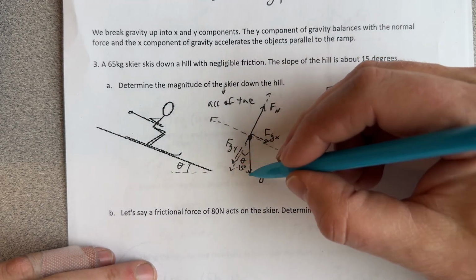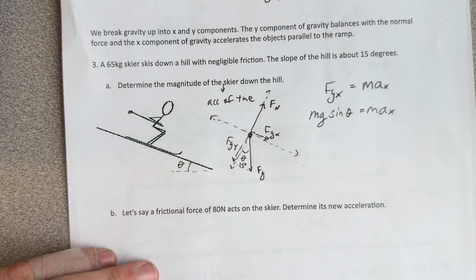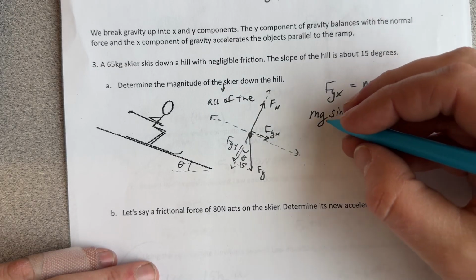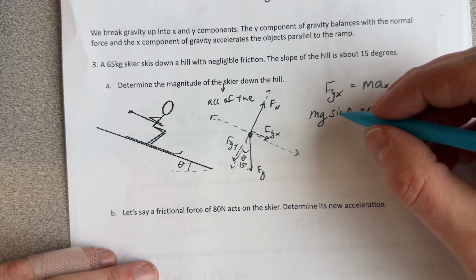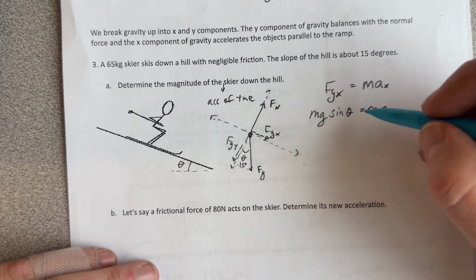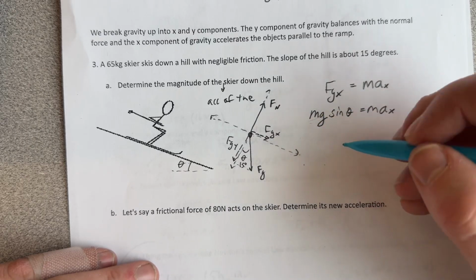The opposite side is FGX. FGY is the adjacent side. The m's would cancel, but I'm not going to do that yet. I want to get mg sine theta here and get a number for that.